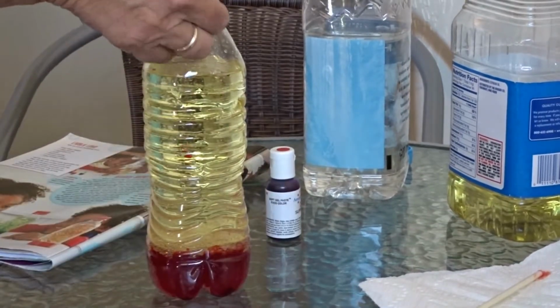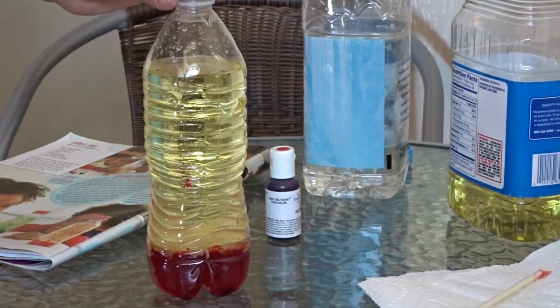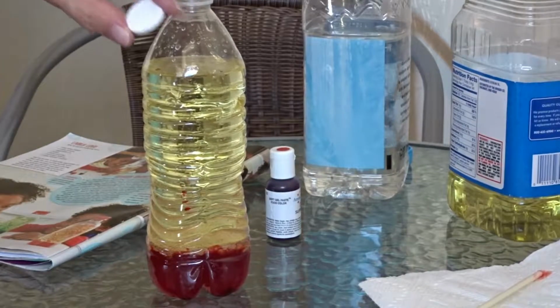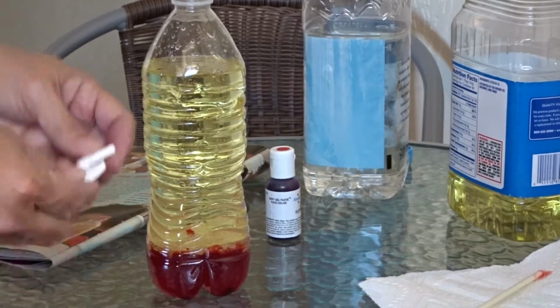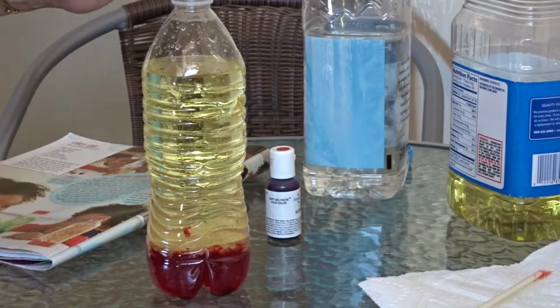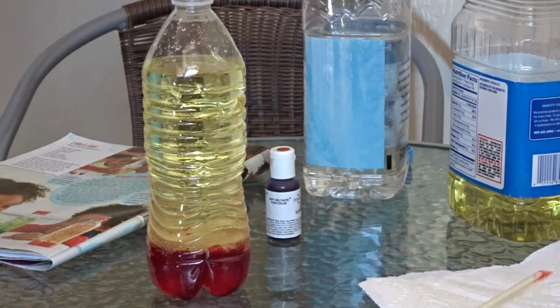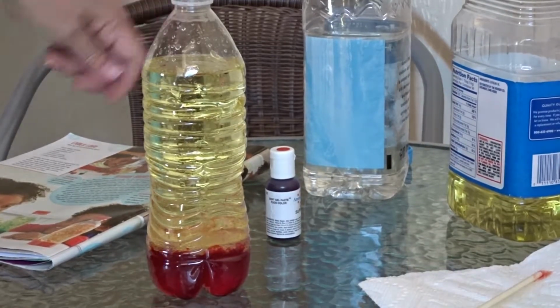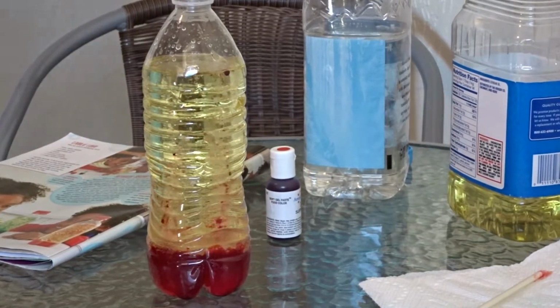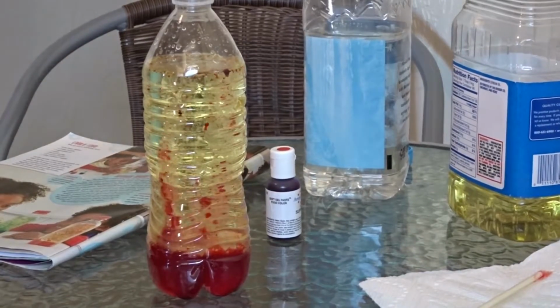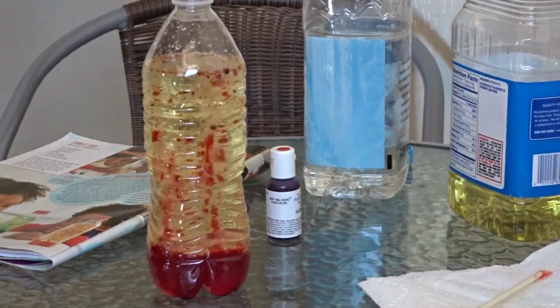Now, because this tablet's a little too big to put inside my bottle, I'm going to break it in half. Now let's see what happens when we drop this in here and it hits the water. Oh my goodness, look at the bubbles. And there's my lava lamp.